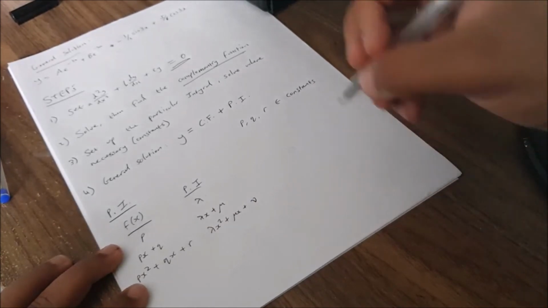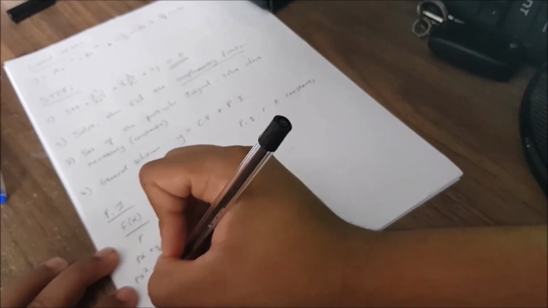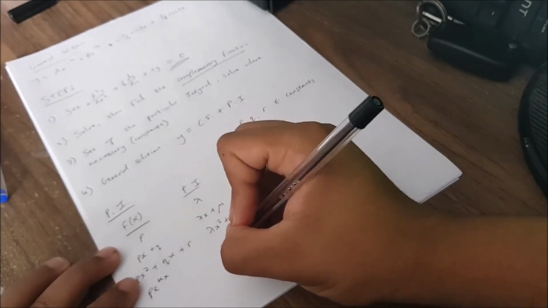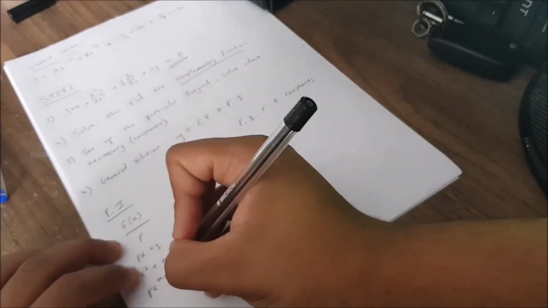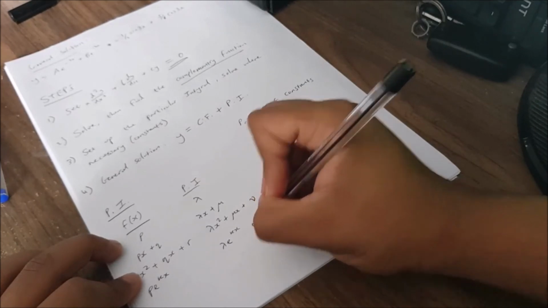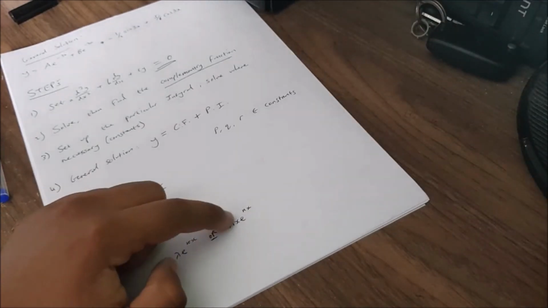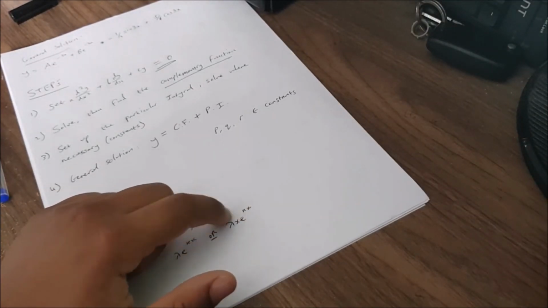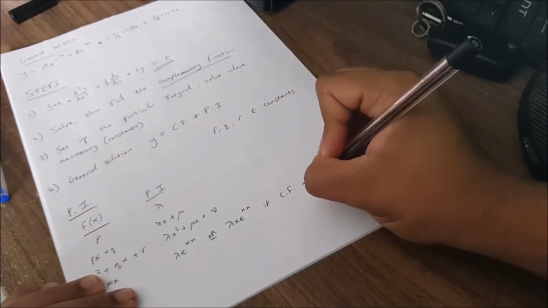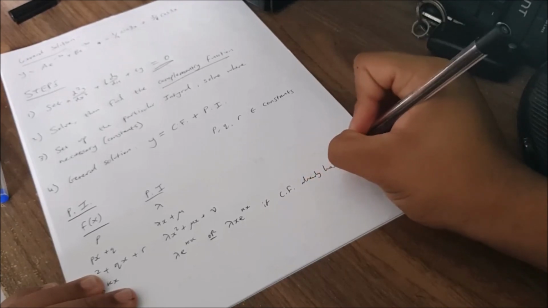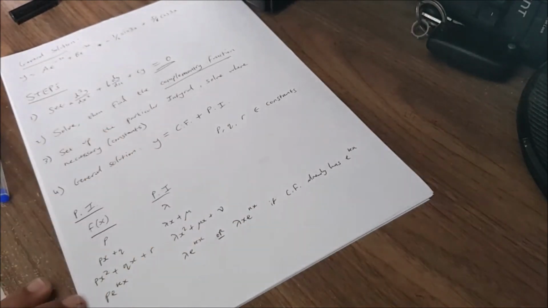Then if it's of the form p e to the power of kx, your particular integral will be lambda e to the kx, or lambda x e to the kx where the complementary function already has e to the kx. Basically, if those are the same, you have to put an x in front of it.